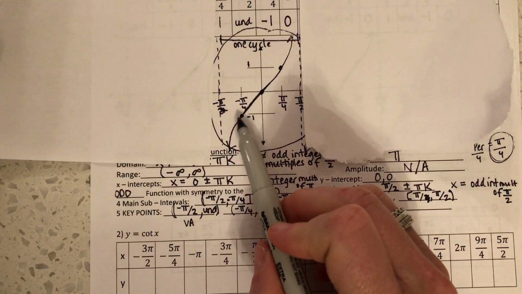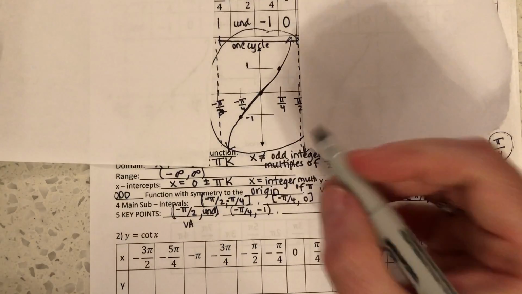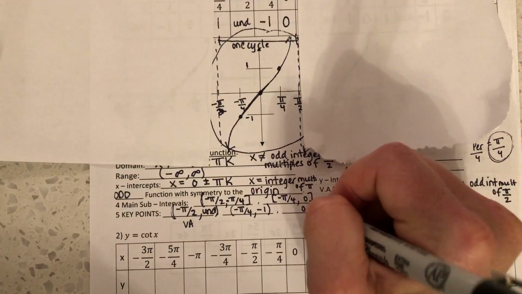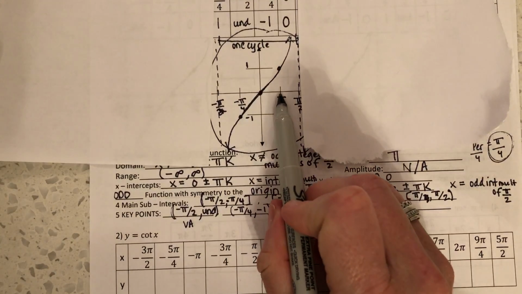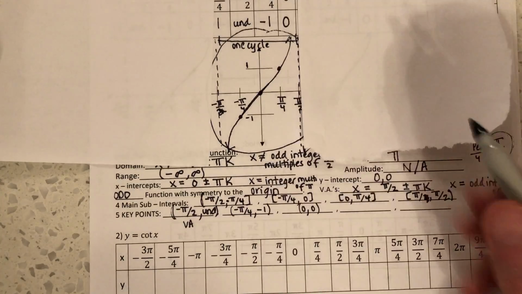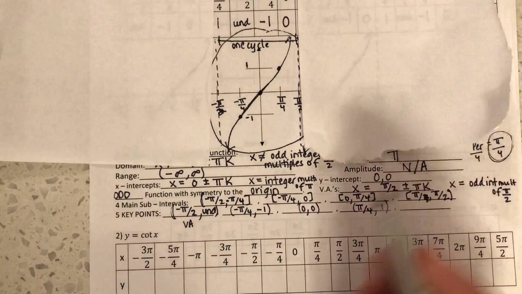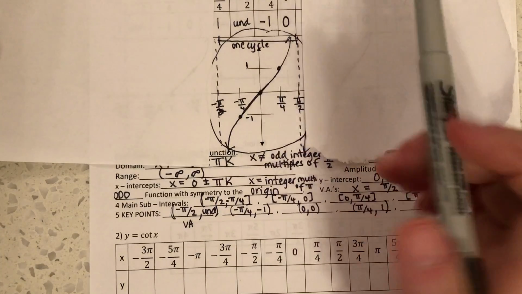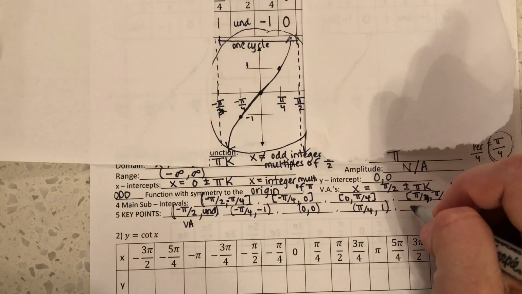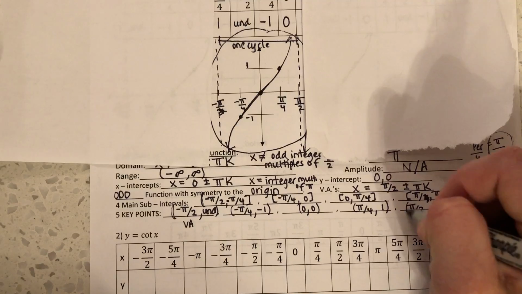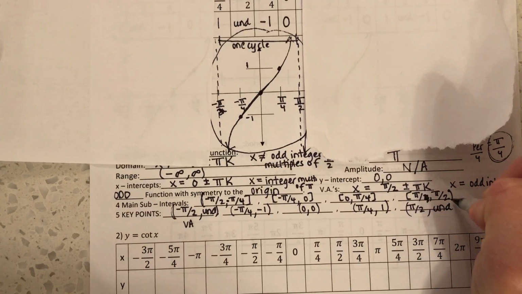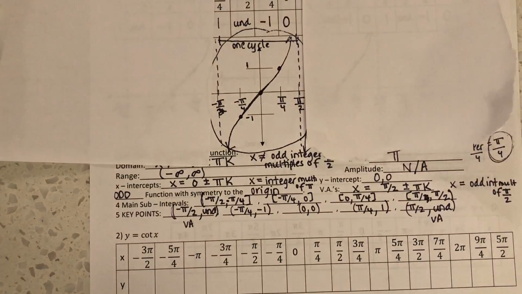All right, and he was just a point on the graph. Your next key point is 0, 0. Your next key point is pi over 4, 1, right there. Pi over 4 went in and a ratio of 1 came out. And then your last key point, like I said, it's not even really a point, it's a VA, is pi over 2 went in. And an undefined ratio came out, so he's another vertical asymptote.